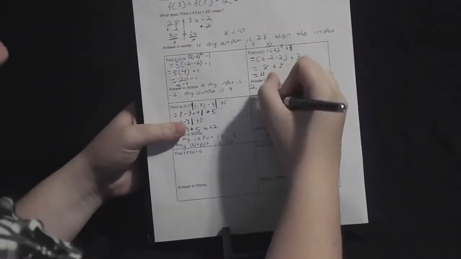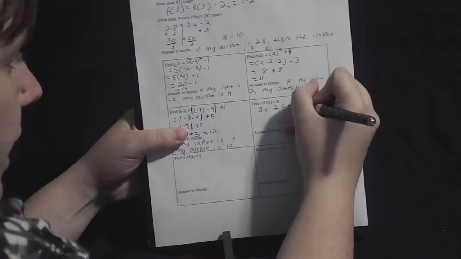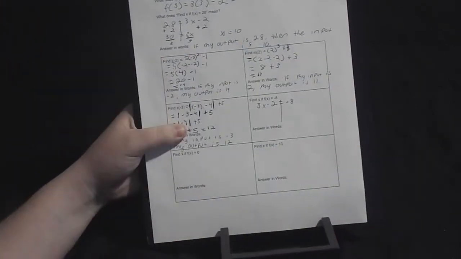Now the next 3 are very different because they don't say plug in a number, because there's not a number in the parenthesis. They say find x if f of x equals negative 8. Well, I take f of x then, which is 3x minus 2, and I make it equal negative 8. And I solve for x.